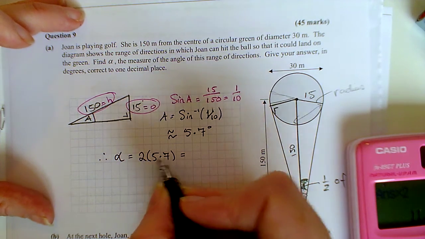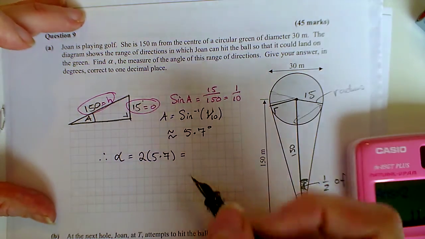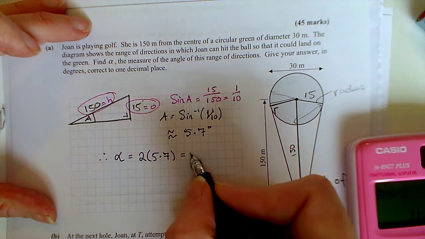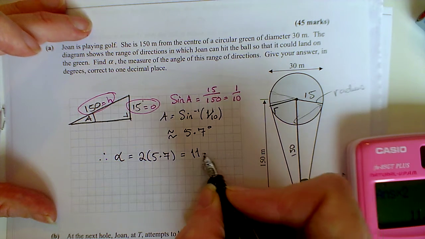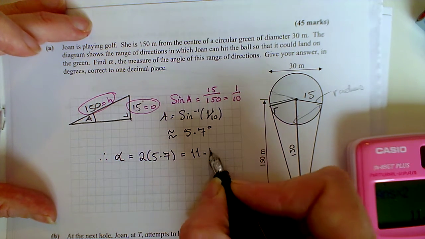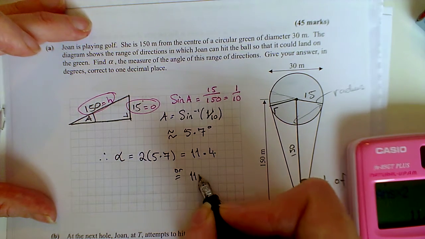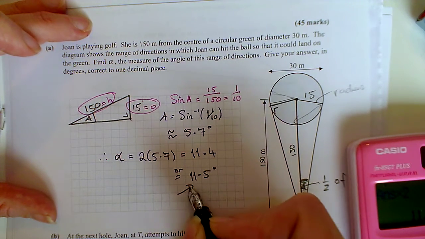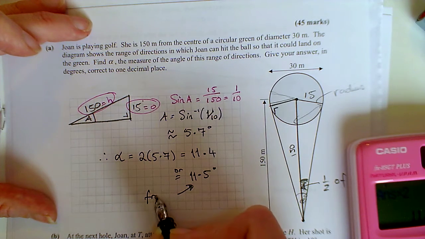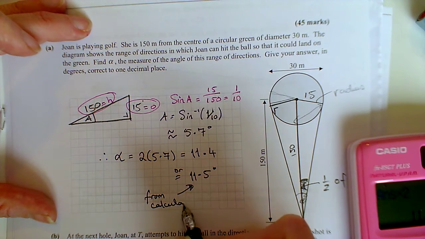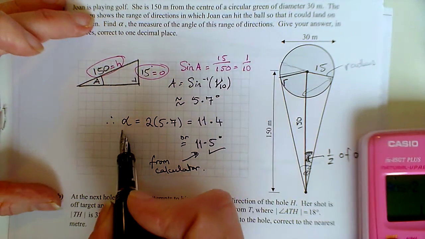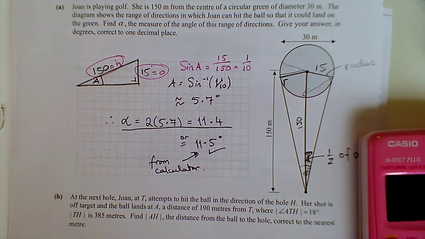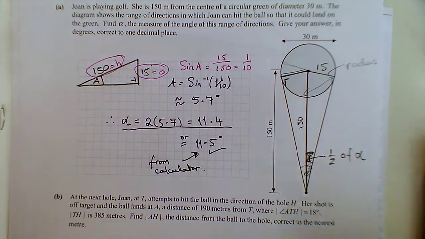Now, interestingly, I'll get 11.4 if I multiply that out. Would I lose a mark for rounding too early? Probably not. So if you take it from the calculator, it will be 11.5. Which one is more accurate? This one. Okay, so that's just showing that we can get rounding errors if we round too soon. But if you show all the steps, they won't remove marks from you when they're correcting it.